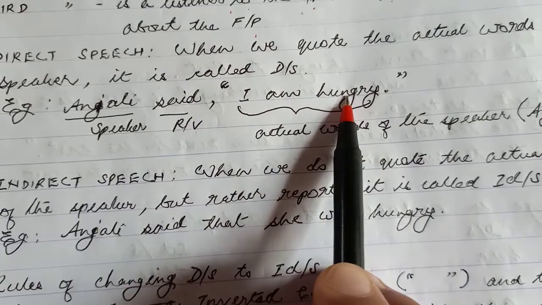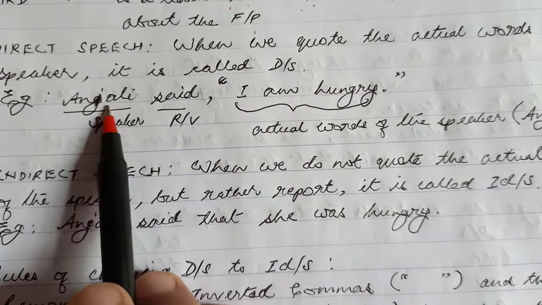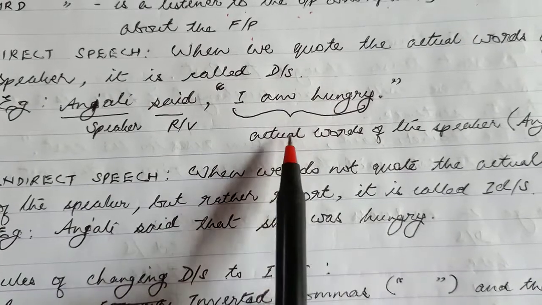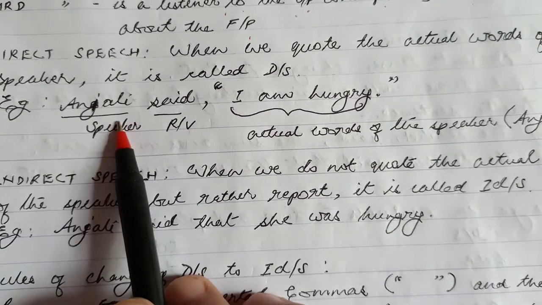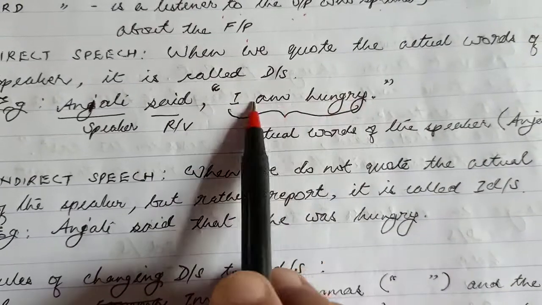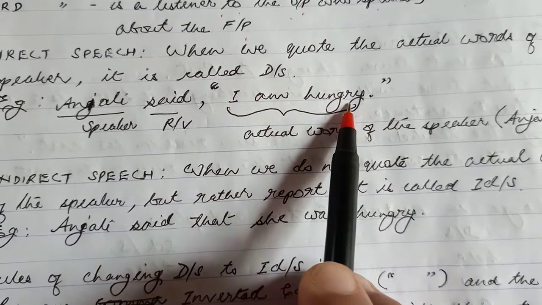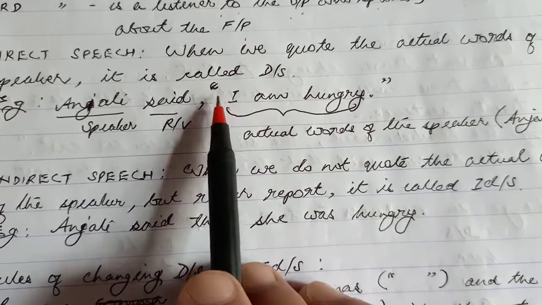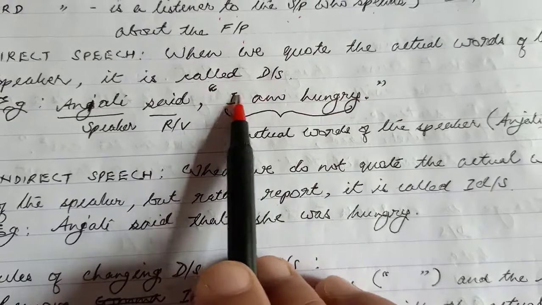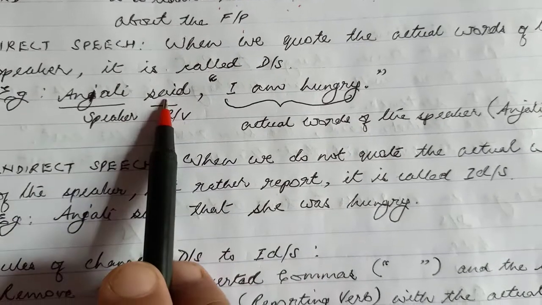"I am hungry." So "I am hungry" are the words spoken by Anjali. Who is the speaker here? Anjali. So "I am hungry" are the actual words of the speaker. Because these words are spoken by Anjali and nobody else, these are her actual words. So actual words are within quotation. When we quote the actual words of the speaker, it is called direct speech. So got it? Now what is said here?